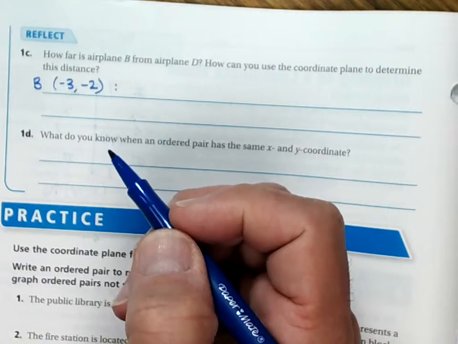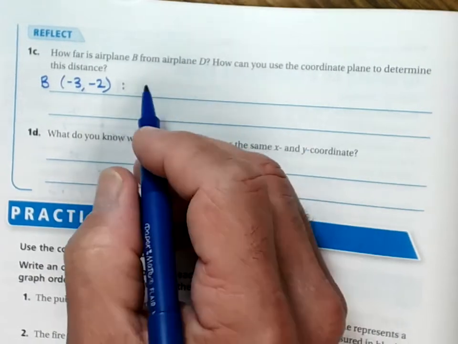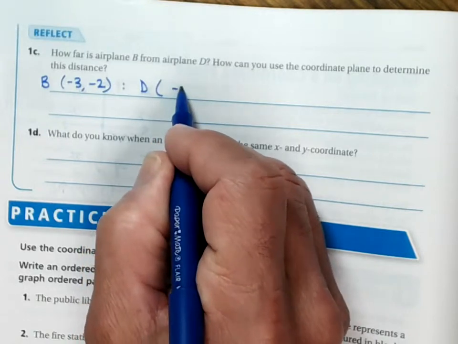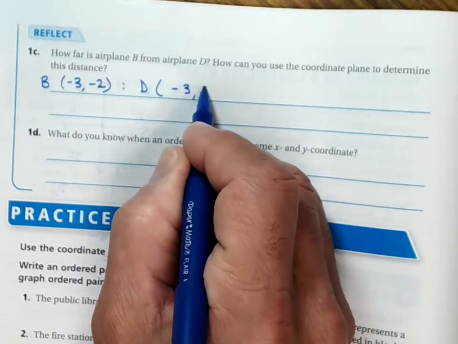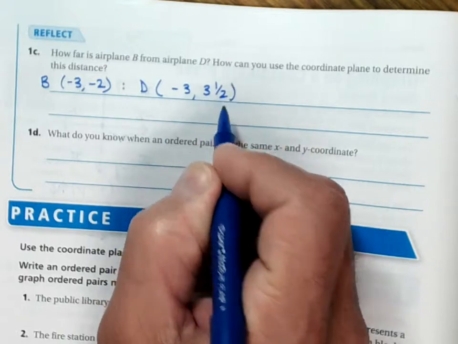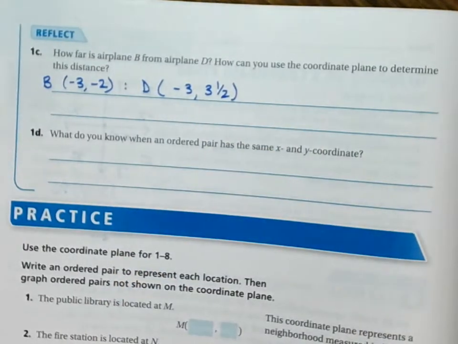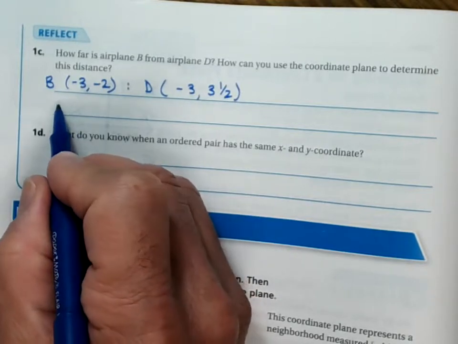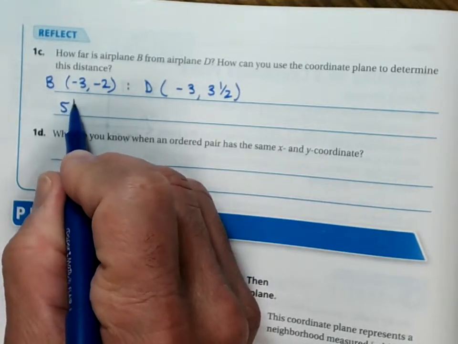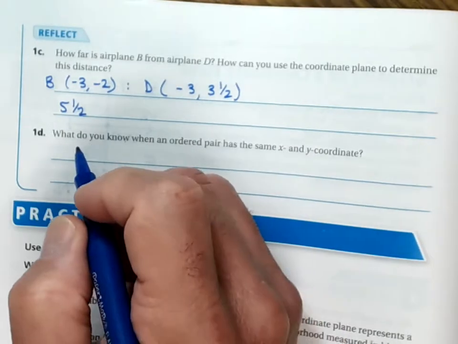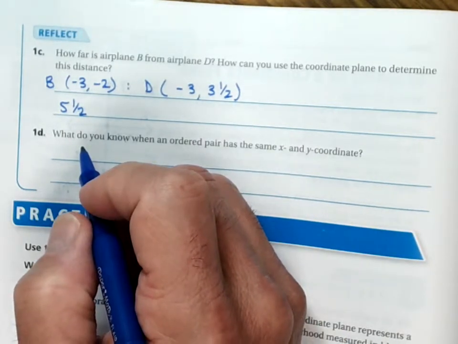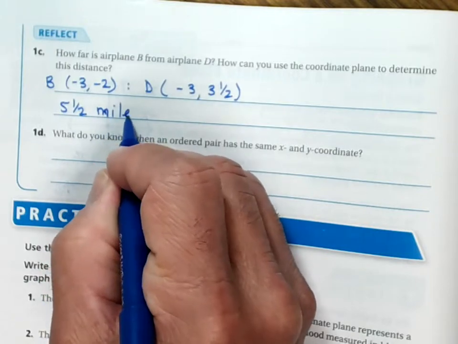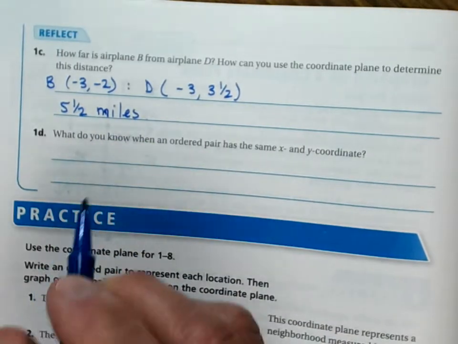And the coordinates of D are -3, 3.5. So if you counted, you said that there are 5.5, and let's remember, those represent miles apart, okay?